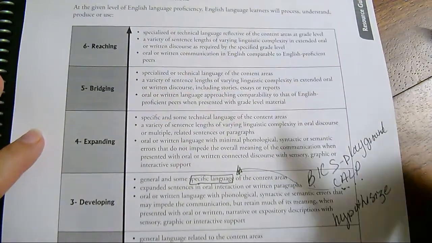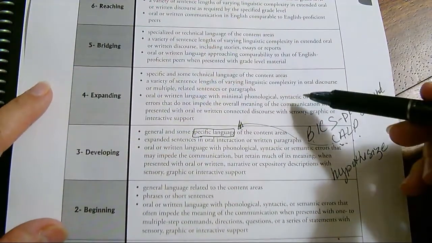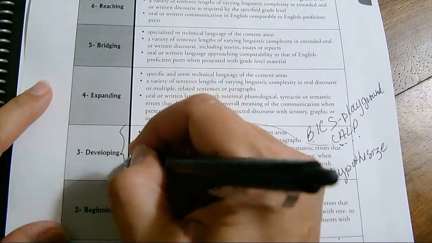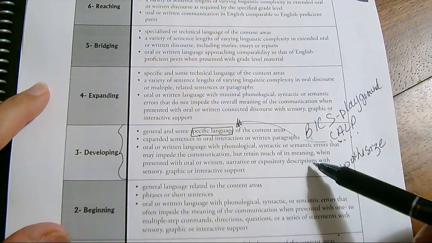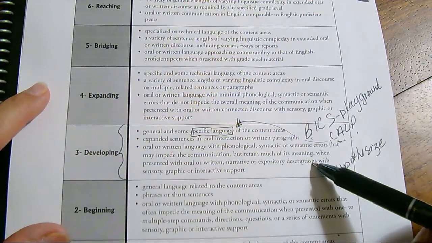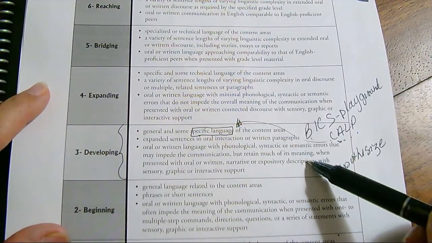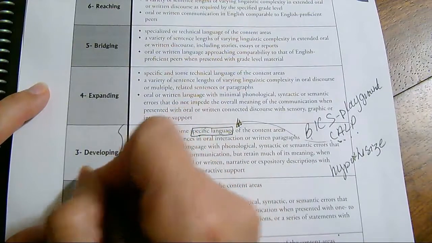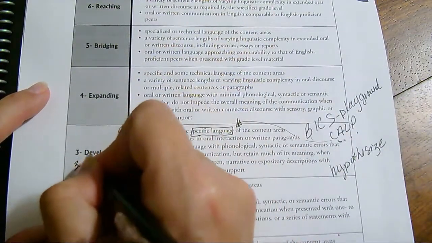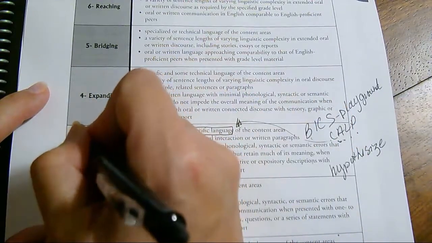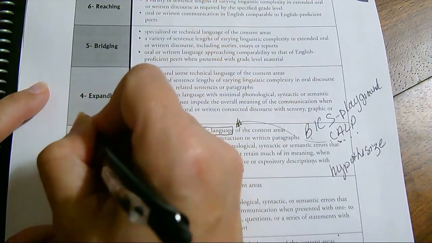Now, before we hit level 4, it's helpful to know that students will stay in level 3 for quite a long time. In the K-12 sector, it is not unusual to have students stuck in this stage for 2 to 3 years, and it's normal. In the K-12 sector, we will often talk about a student being a 3.1 or a 3.2 all the way up to a 3.8 or 3.9.